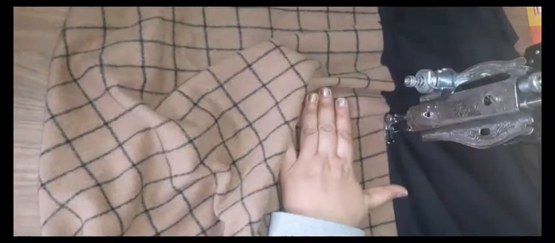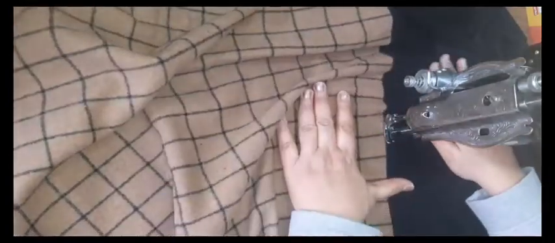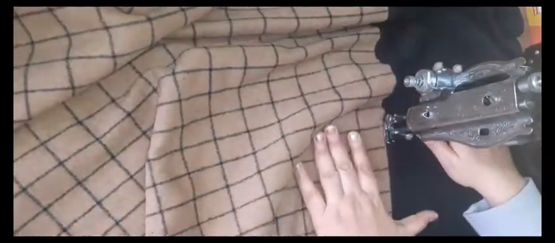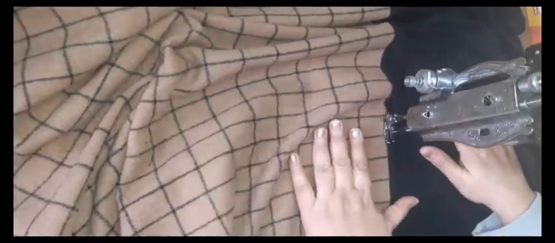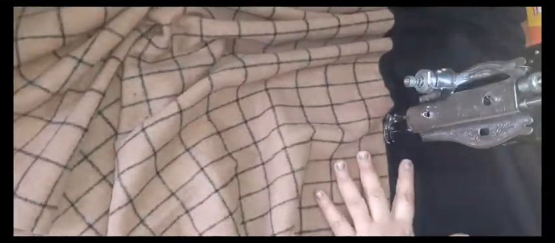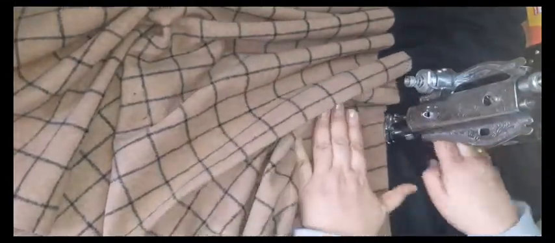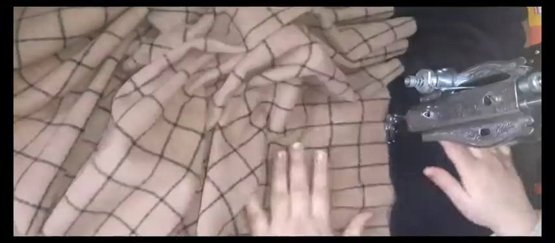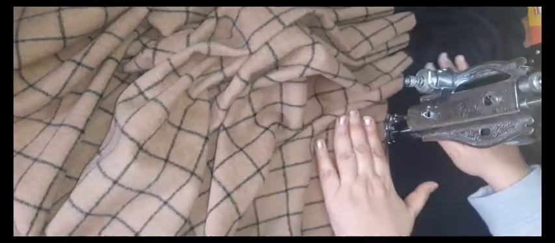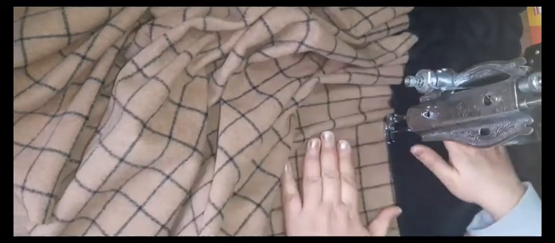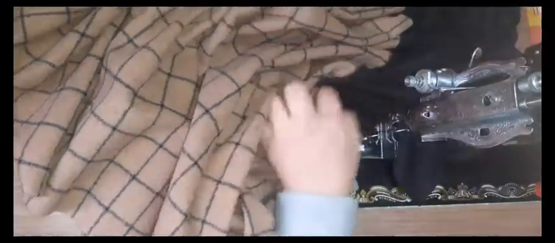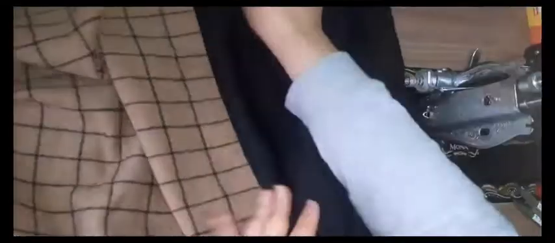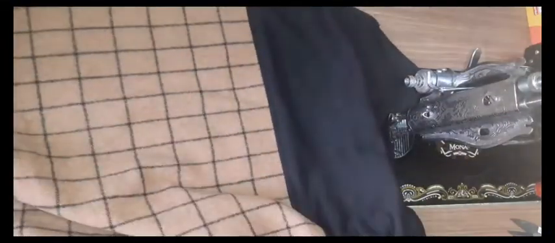stitch as a top stitch. So our top stitch part is done. You can see on the other side it has come out very clean.